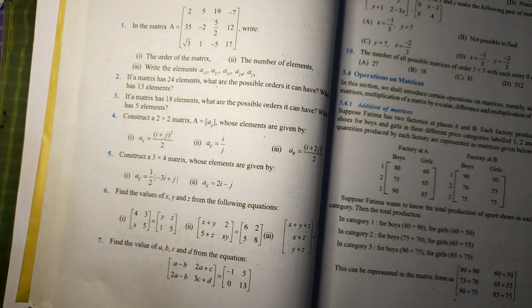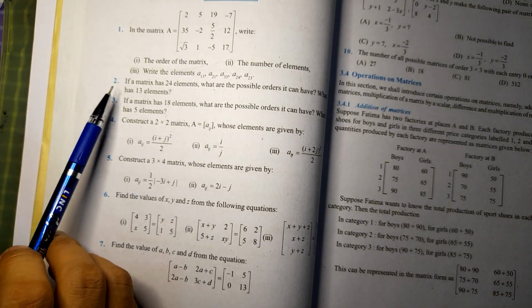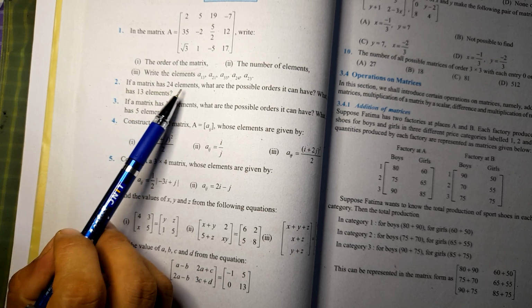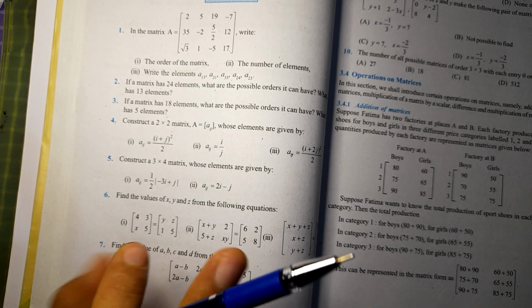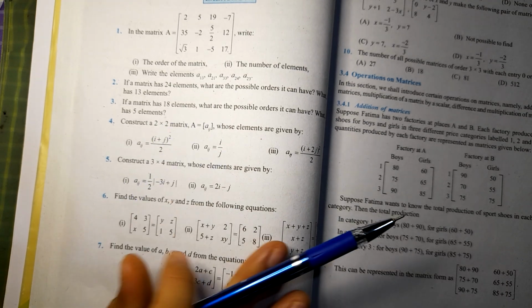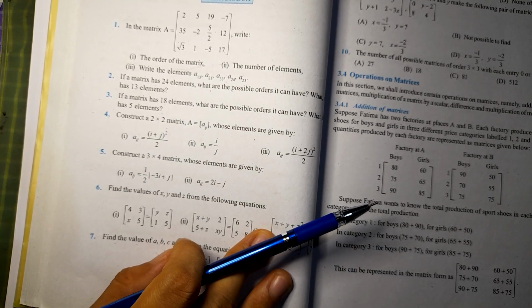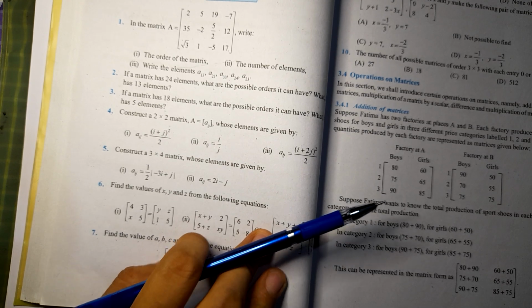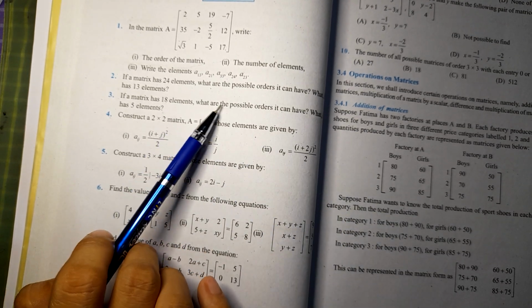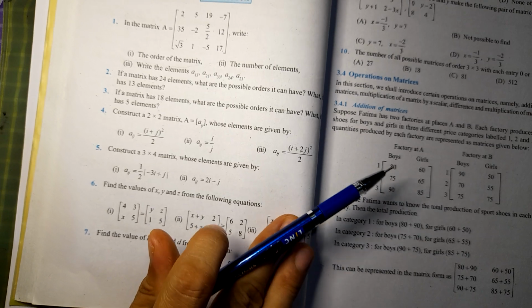What does question number 2 state? Question number 2 says if a matrix has 24 elements, so there are a total of 24 elements, what are the possible orders? So in how many ways can we write this matrix?